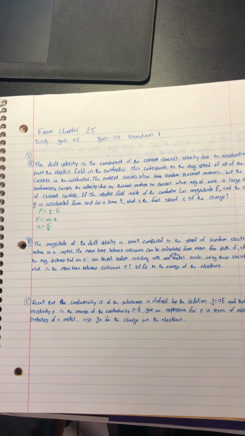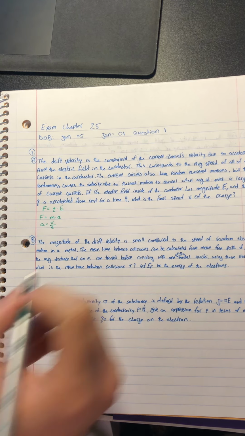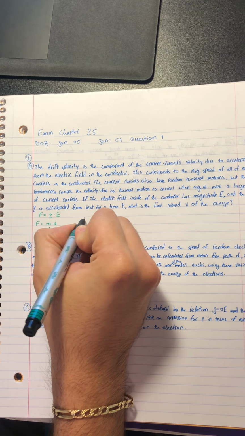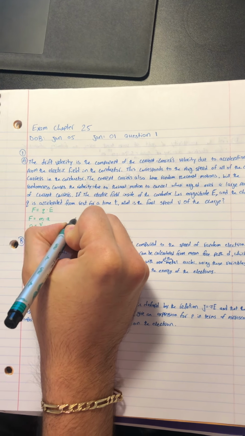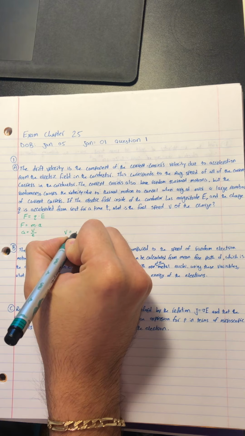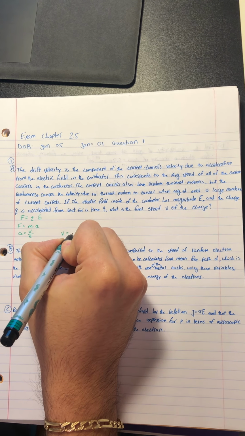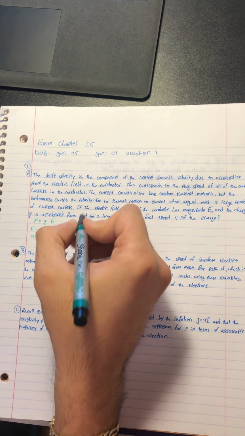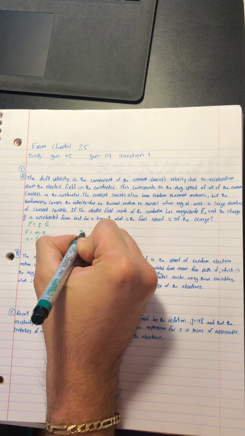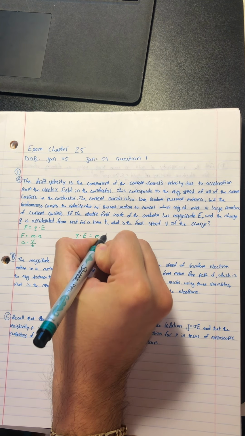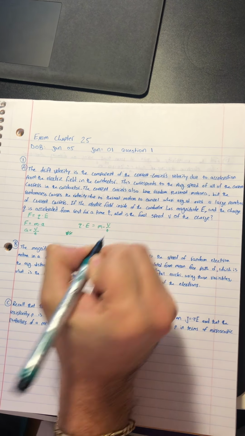So now we can compare the two: Q times E equals mass times velocity divided by time.